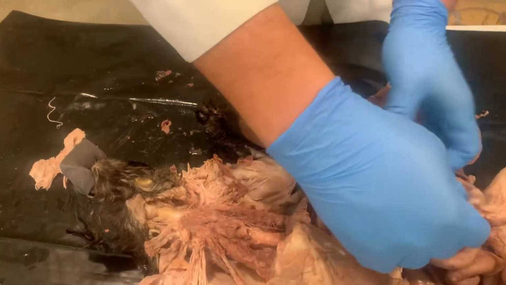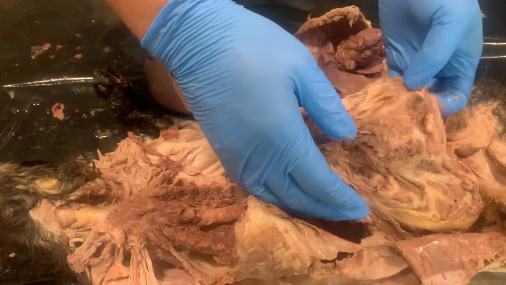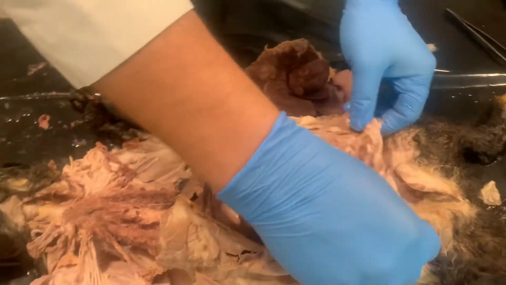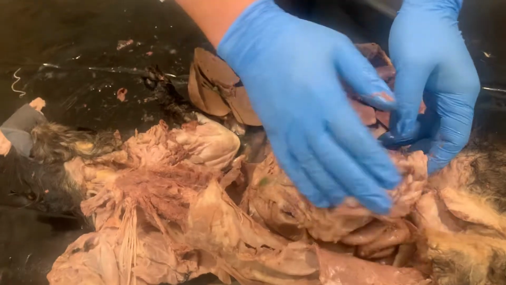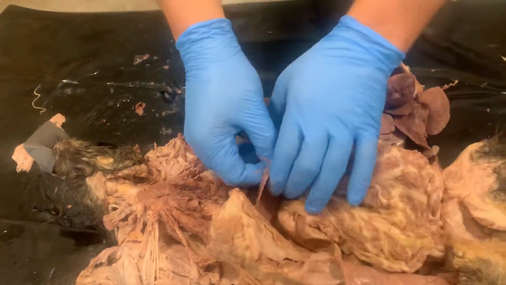Right, so one of the things you're gonna be able to orient yourself in the abdomen here is a structure called the mesentery. The mesentery is this loose connective tissue that just folds and covers the lower abdomen and keeps it away from the upper abdomen. So we're just gonna go through the digestive system real quick.